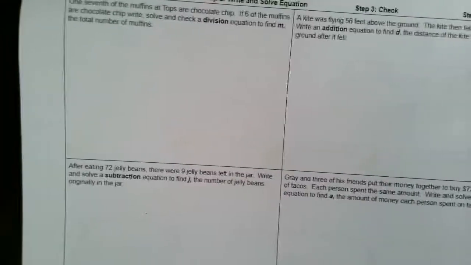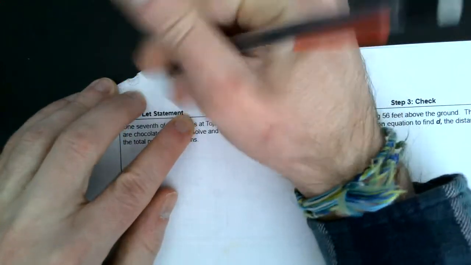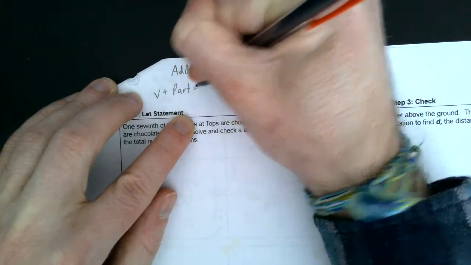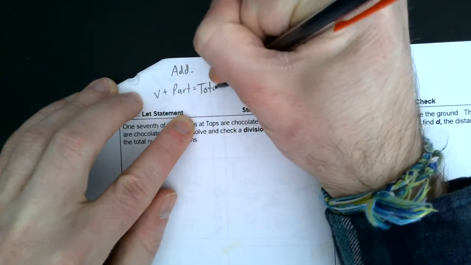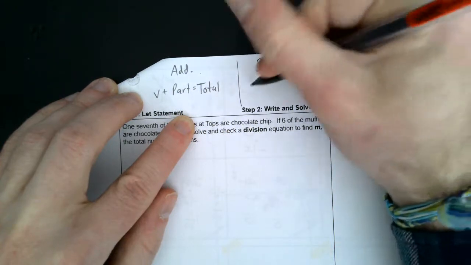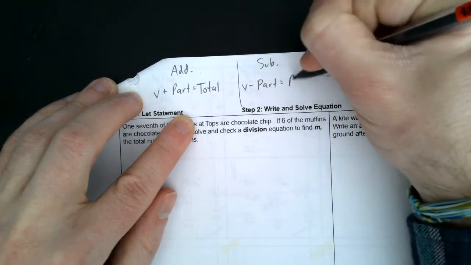Okay, these are the writing equation ones. Let's just remind ourselves of the different patterns. Let's do it on the top. We've got adding is variable plus the part equals total. Subtraction is variable minus the part equals the part.